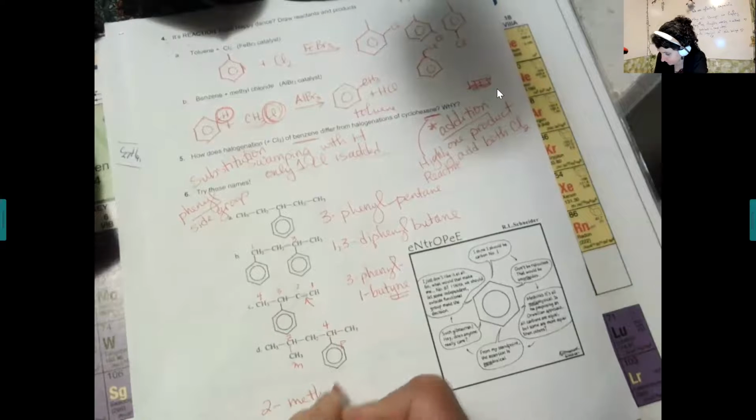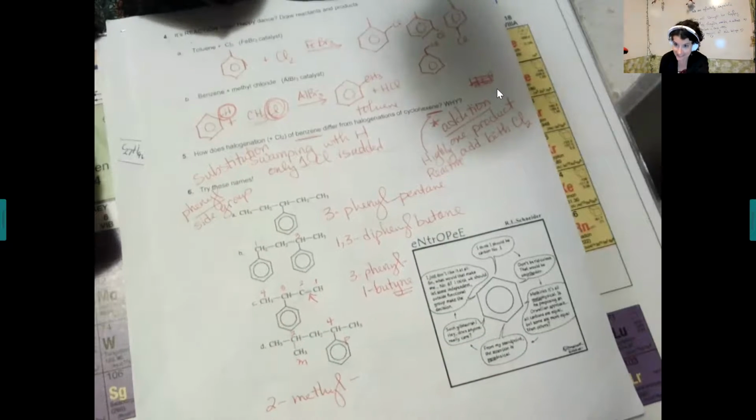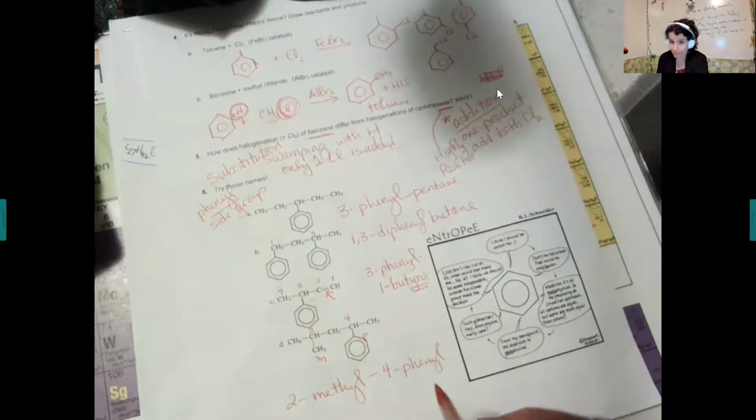All right. So then on D, the side groups are at 2 no matter which way you go. And so the preference is the alphabet. So methyl comes before, M comes before P. So the methyl gets to be the 2. That is only if they're at equal distance. So it's not the size, it's the alphabet that determines it. That dilemma only happens when there's an alkane.